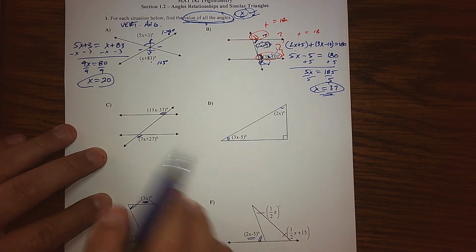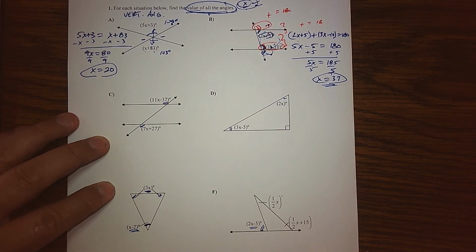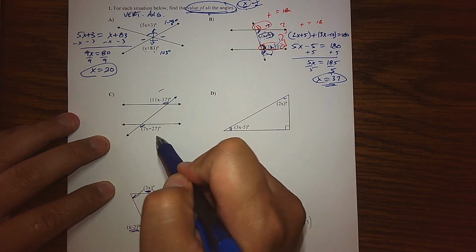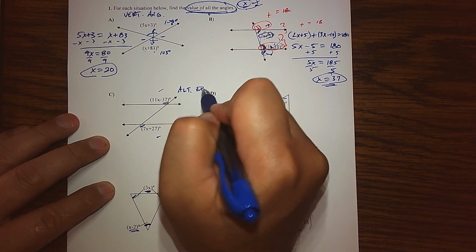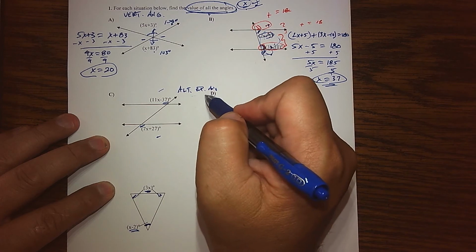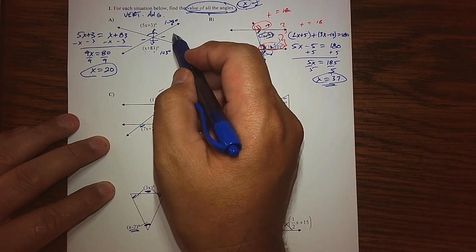Here, we have another transversal situation. In this situation, it's a little easier than that one, because this angle and this angle are what we call alternating exterior angles. Because they're alternating exterior, that means they're equal. Or you can just use the vertical angle argument.